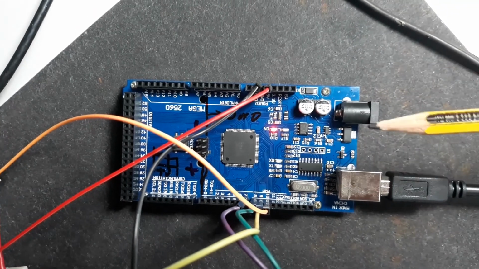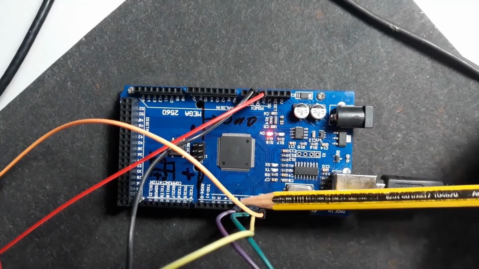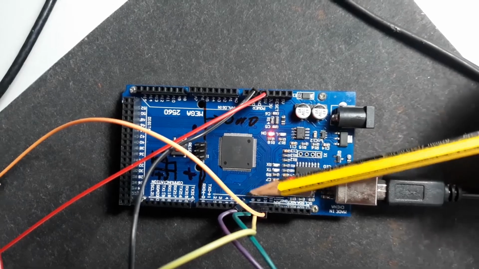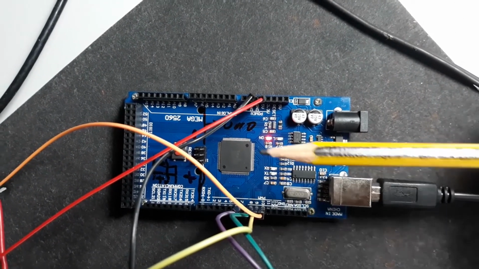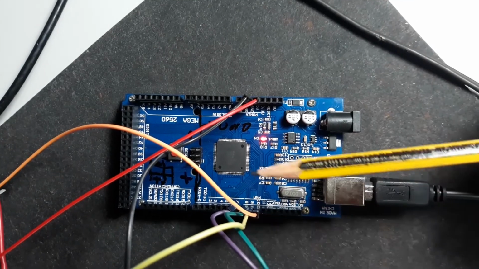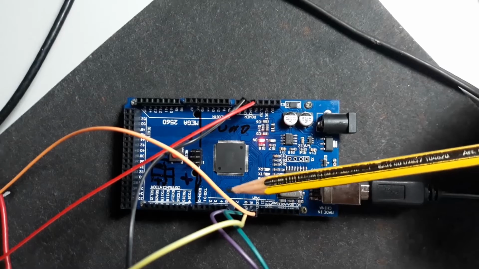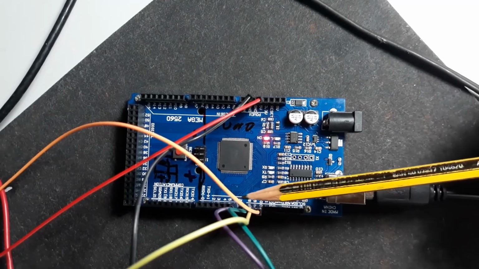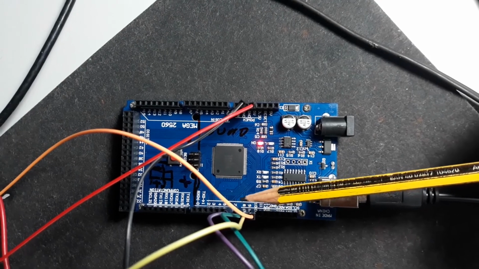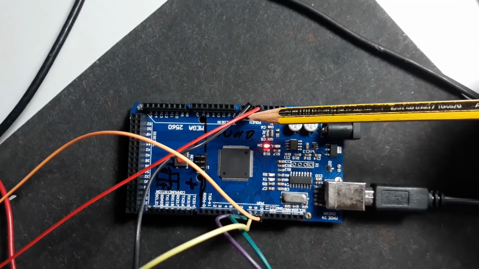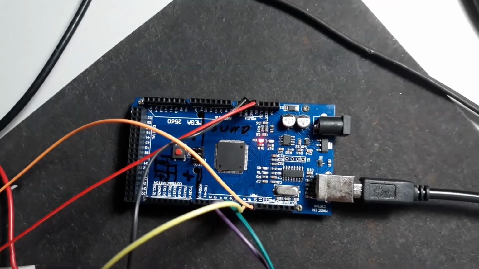I'm running the code over the Arduino Mega. In this case pin 7 is the data input, 8 is the clock, 9 is the chip enable, and the last is the data output. I only use 4 pins to control all the data belonging to these drivers. This is the power, in this case the plus and the negative.